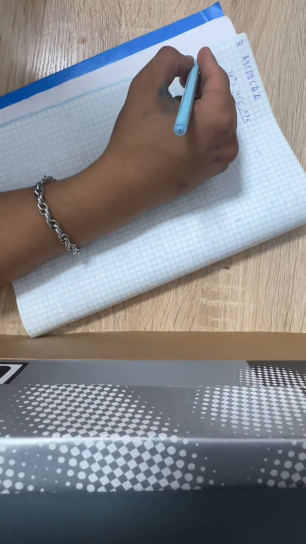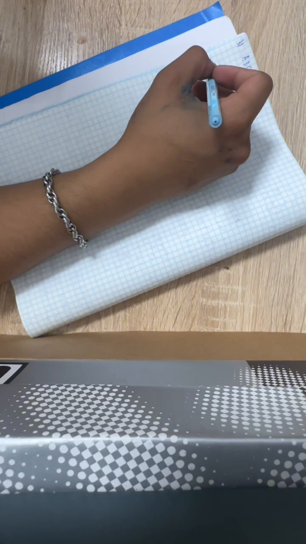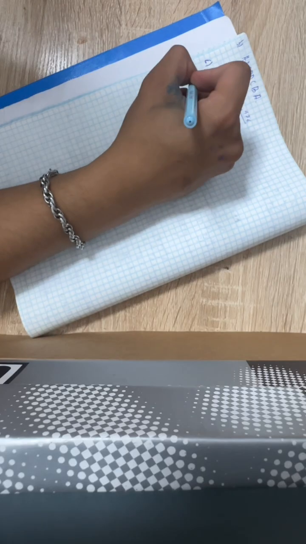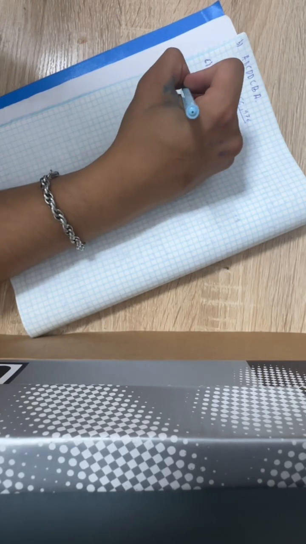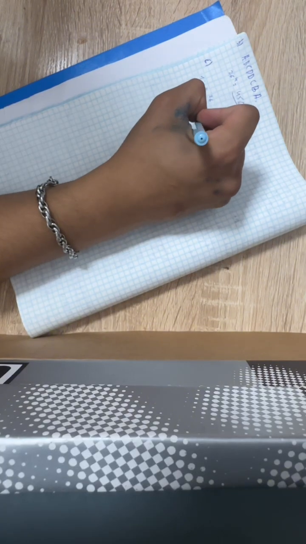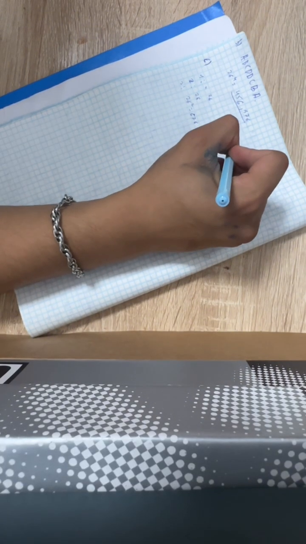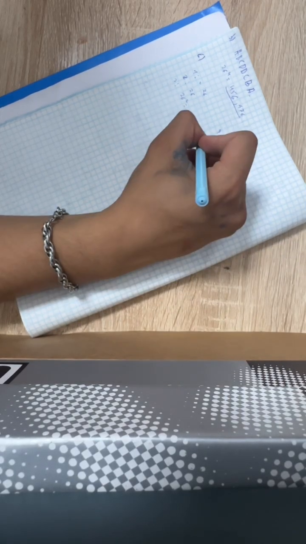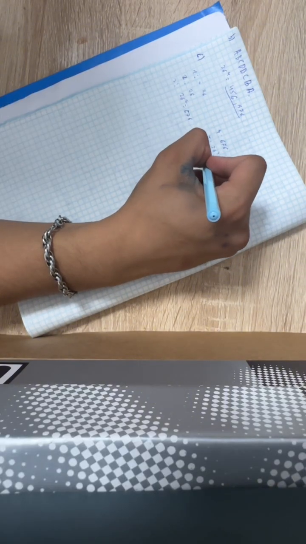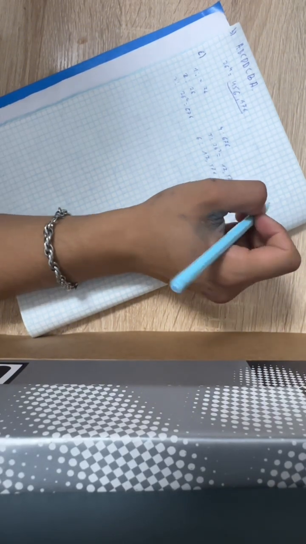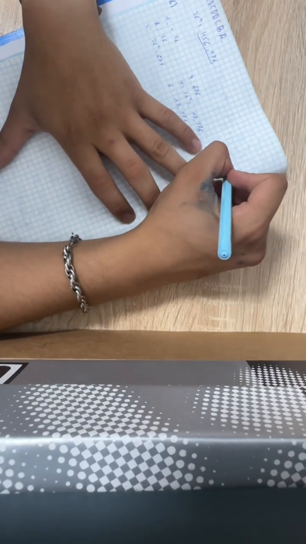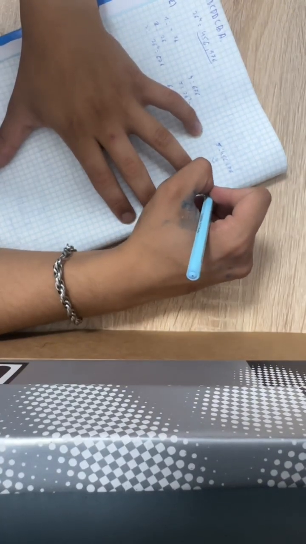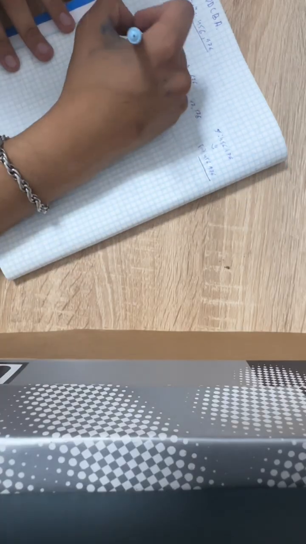So for lengths from 1 to 8: for 1 it will be 26, for 2 it will also be 26, for 3 it will be 26 squared, that is 676, for 4 it will also be 676, for 5 it will be 26 cubed, that is 17,576, for 6 it will be the same, 17,576, and for 7 it will be 456,976, and for 8 the same, 456,976. So we need to find the total sum.